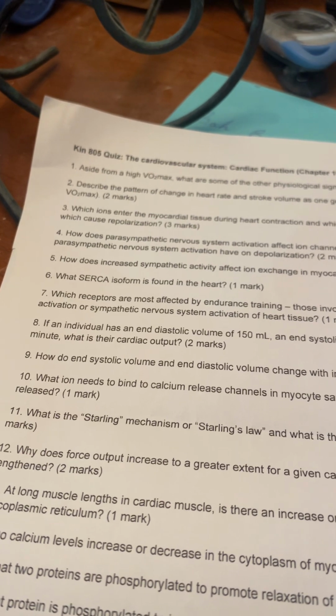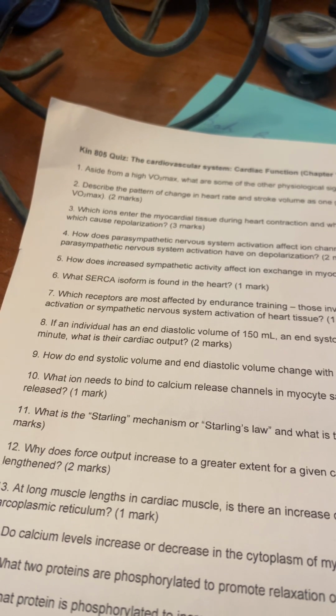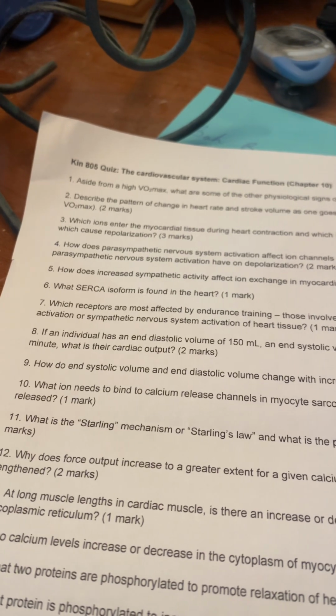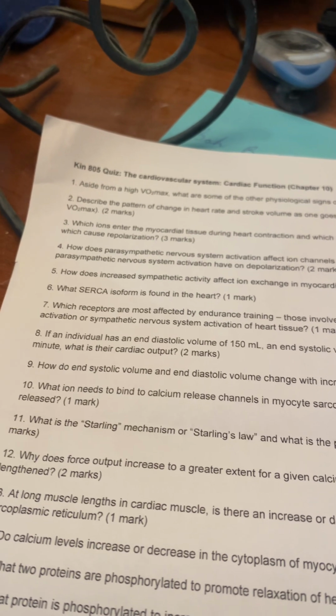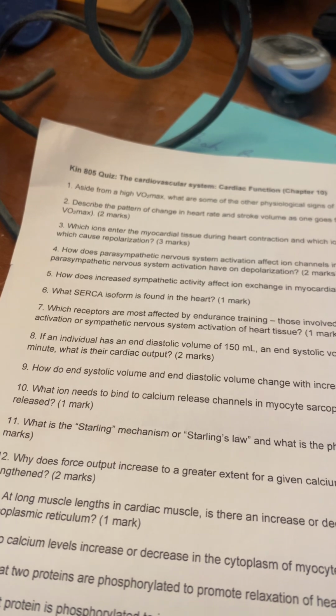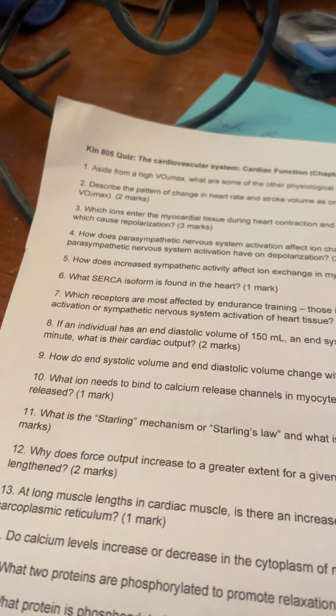This brings myosin closer to actin, and you get an increase in their interaction, so a greater force production for a given amount of calcium binding to troponin.